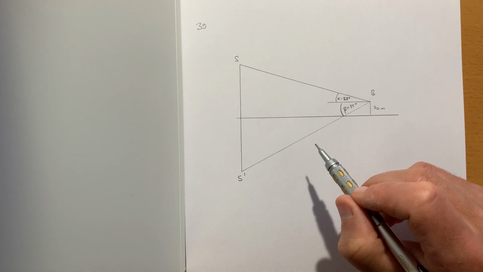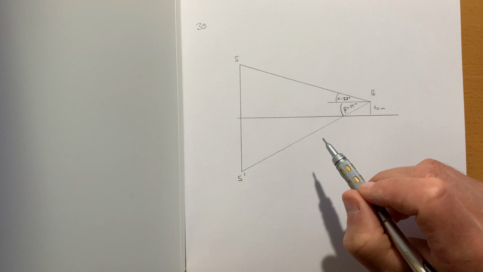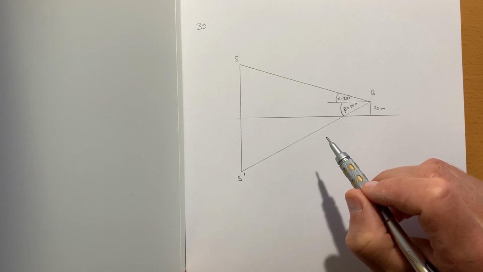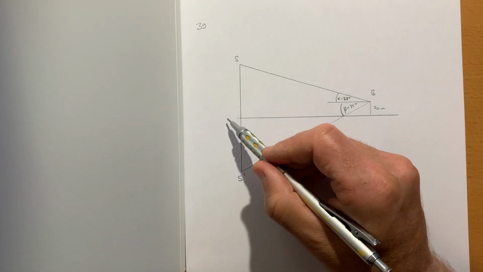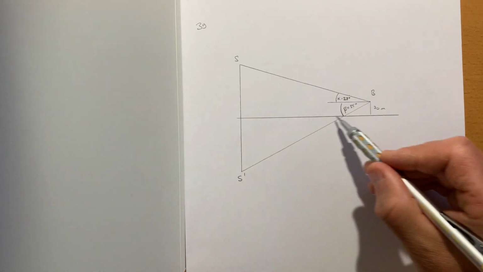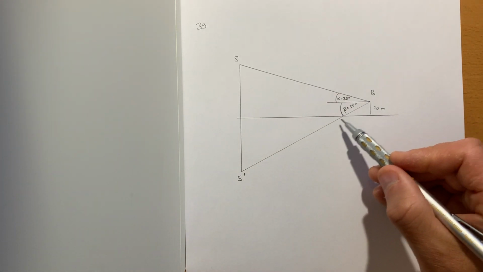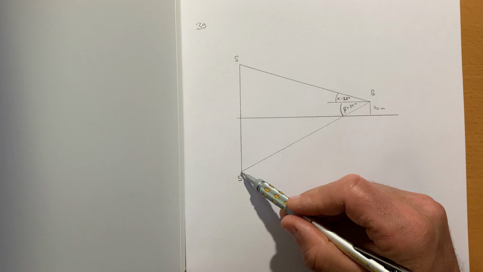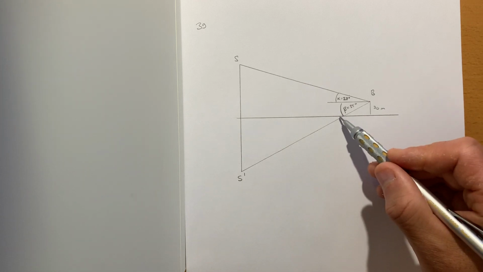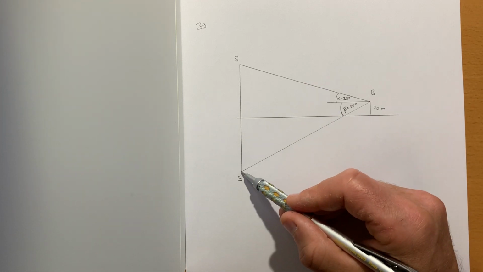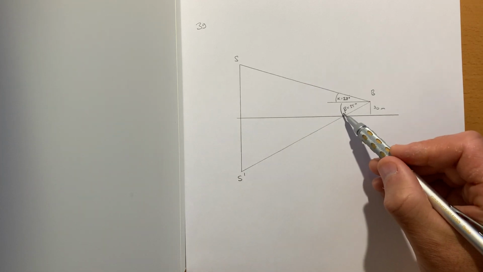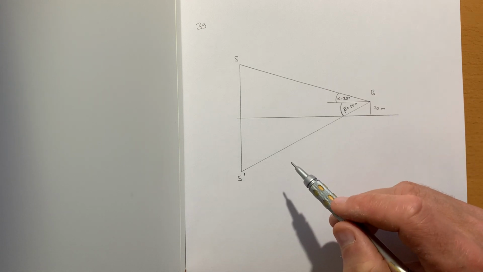Its mirror image, S dash, is seen under the angle of depression of 35 degrees. So you have the sea here on sea level. Then you can see your mirror image of your mountain in the sea. Okay, so that's down here at an angle of depression of 35 degrees.